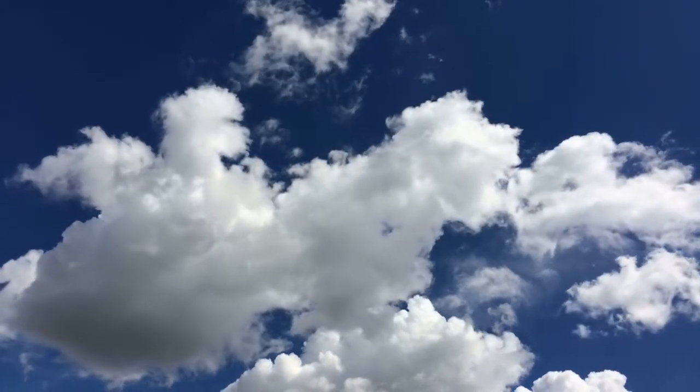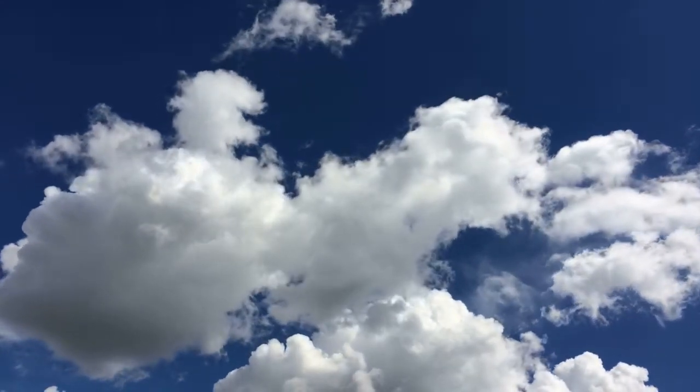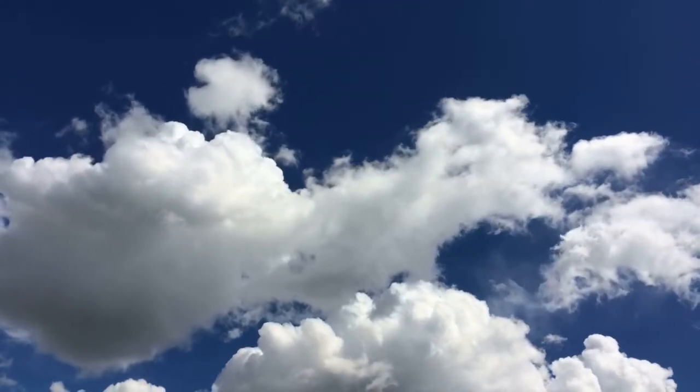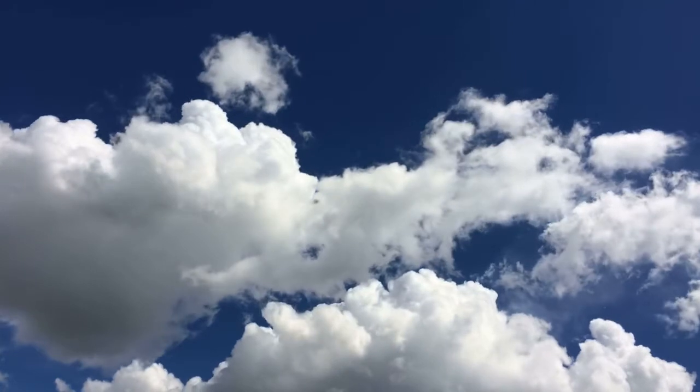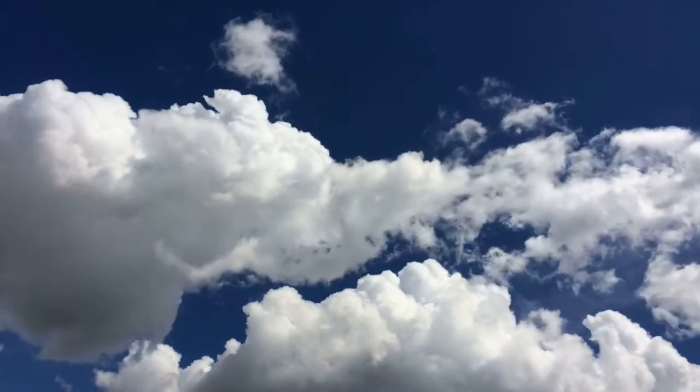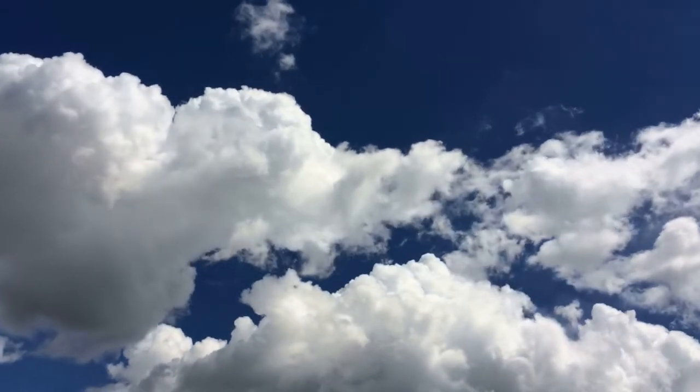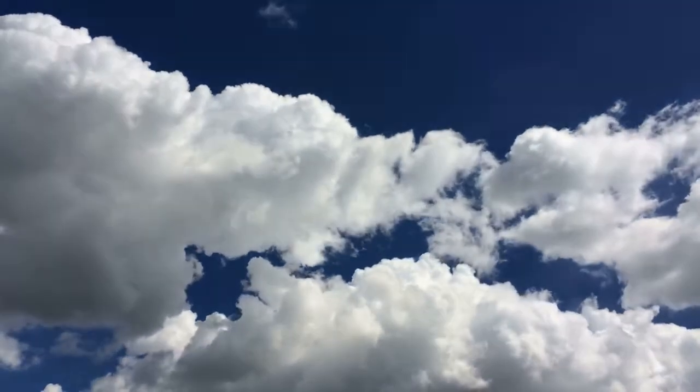Have you ever been curious about clouds? What are they? How did they get up so high? What are they made of? Well, clouds are made of water vapor.